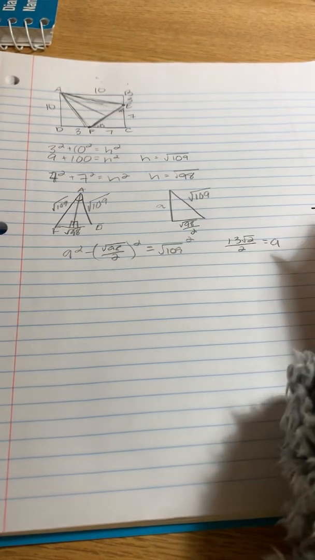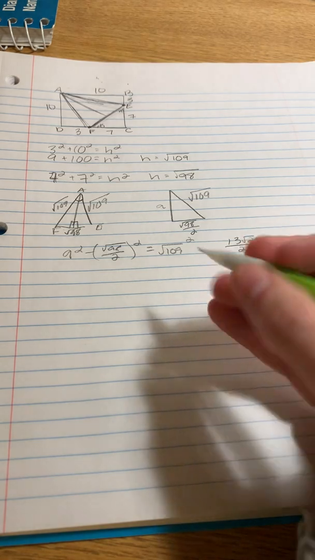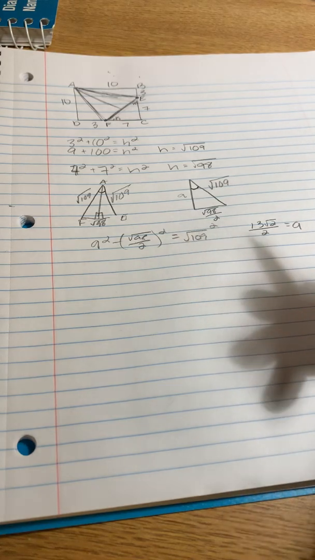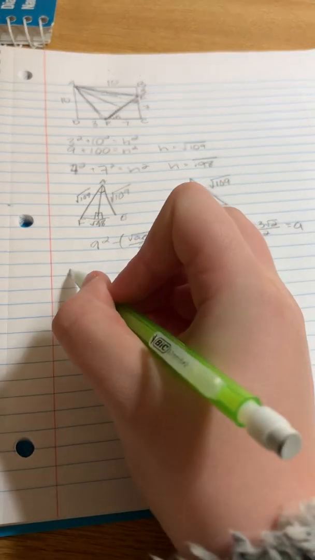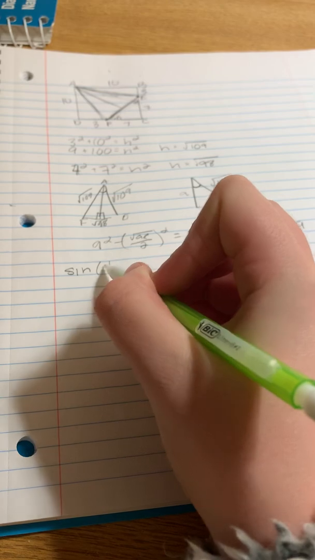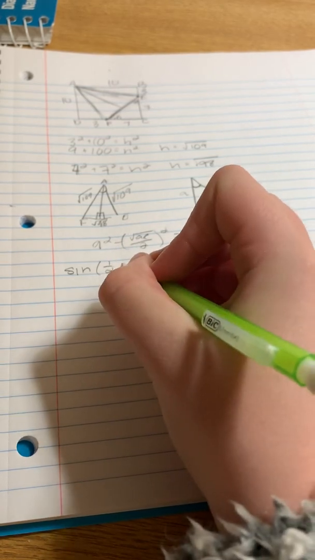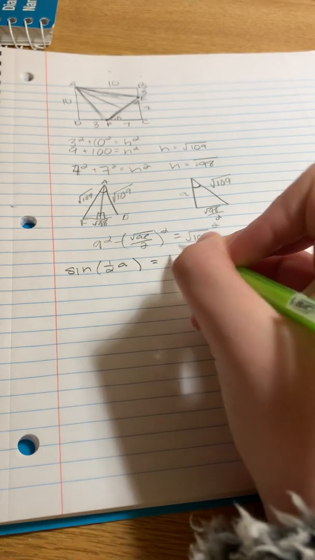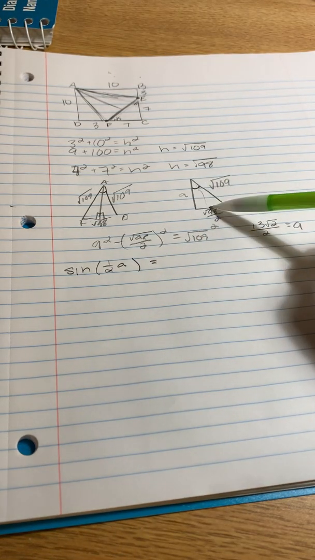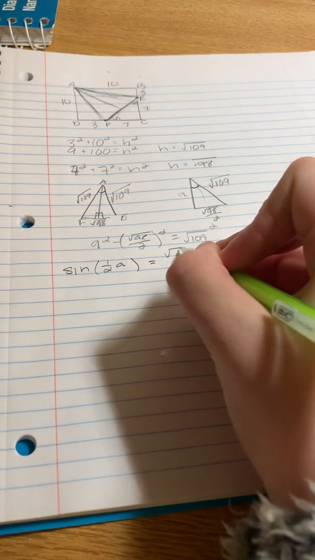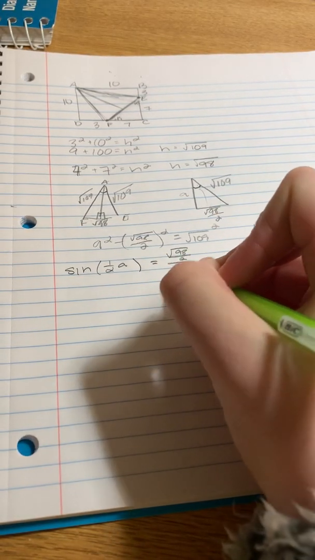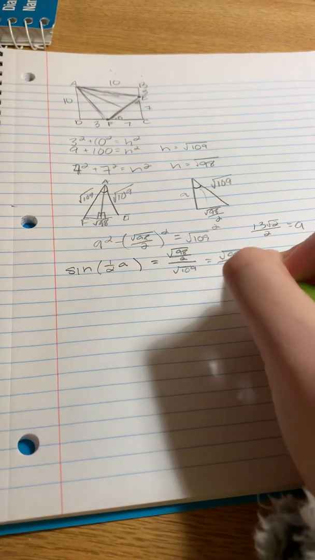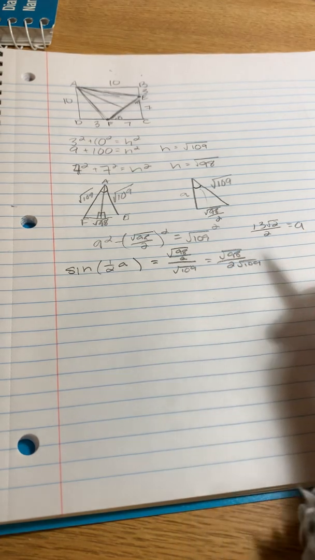And then what we're going to do is, so we know this is 1/2 of the angle we're trying to find. So sine of 1/2 the angle is going to be opposite over hypotenuse, so it's going to be square root of 98 over 2 over square root of 109, which is going to be square root of 98 over 2 square root of 109.